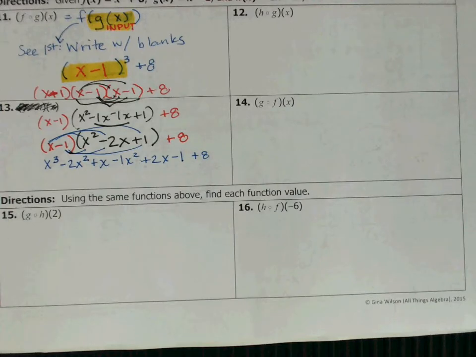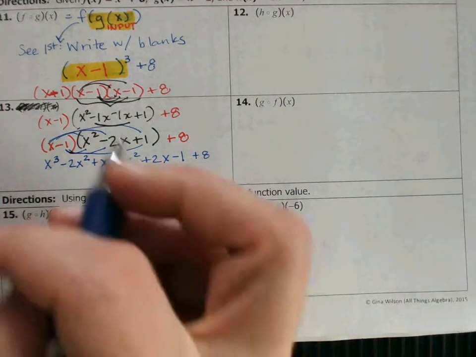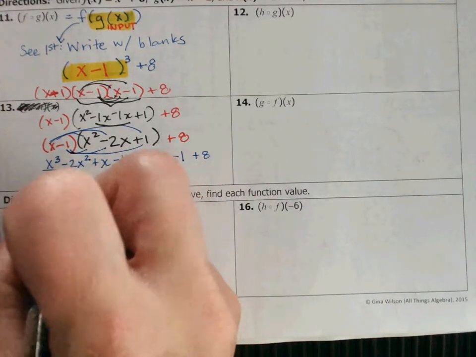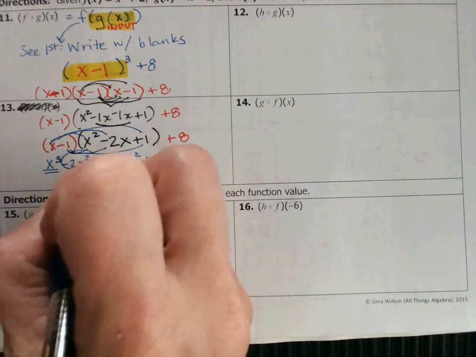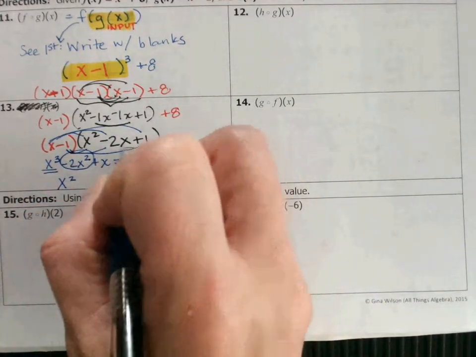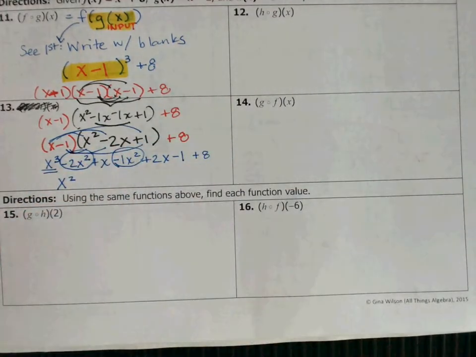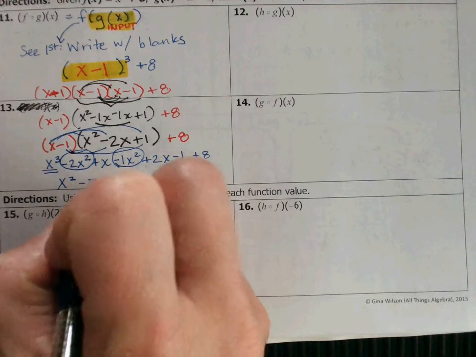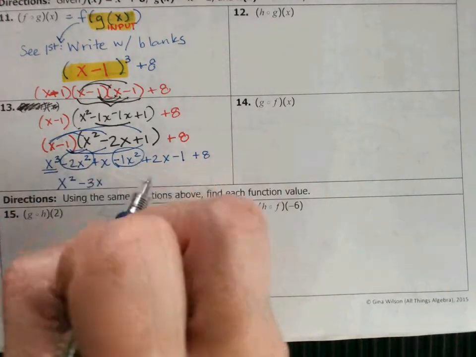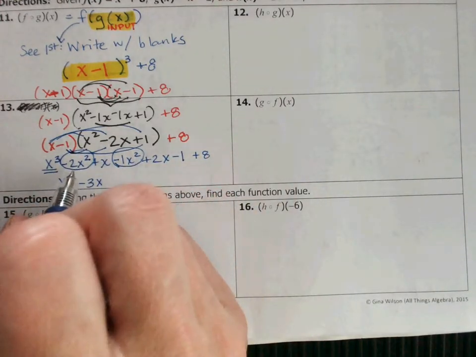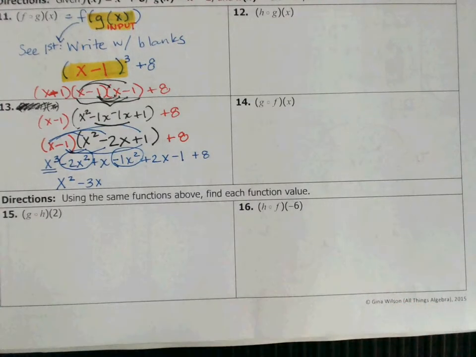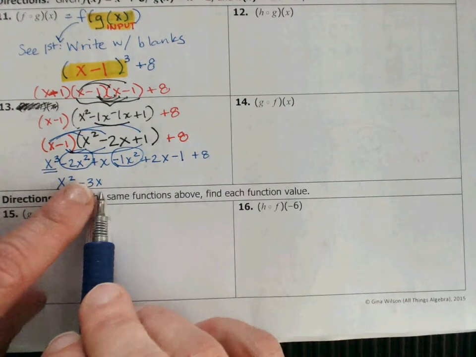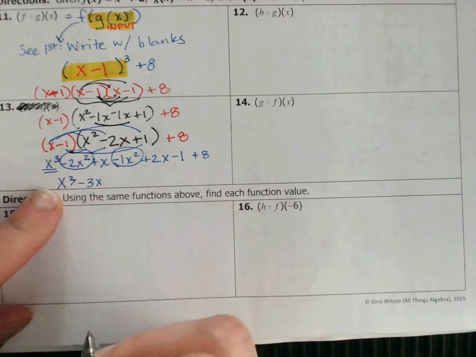Now, descending order, standard form. Let's go. X cubed minus 2 minus 1. So what do we have? Did I do that right? You have the x squared instead of... Where? x cubed, the very first one. Cubed? Yes. Sorry about that.